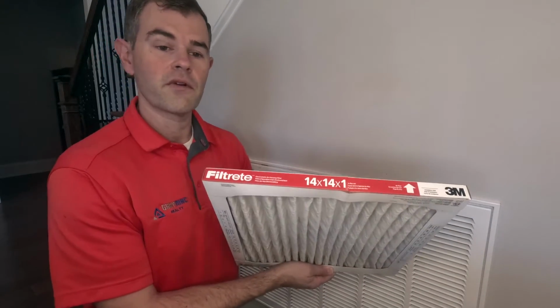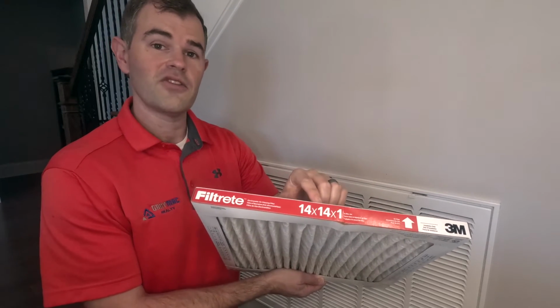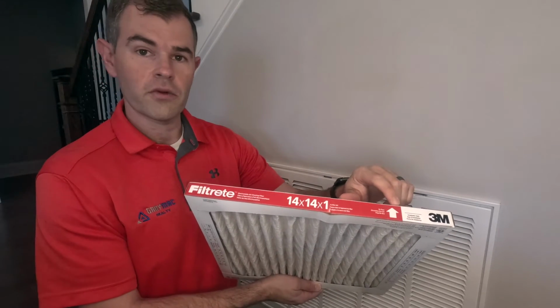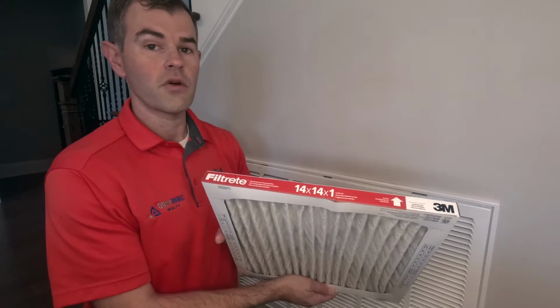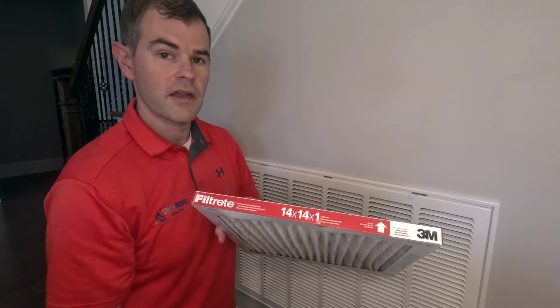So this is a 14 by 14 by 1 filter. You always want to make sure that you know the exact size that you need before you go to Lowe's or Home Depot or wherever it is to buy it. And then also the directional arrows. So make sure you understand the air flow and which way the air is going to flow across your filter. So for example, the arrow is going this way, so air is going to flow like that across the filter.